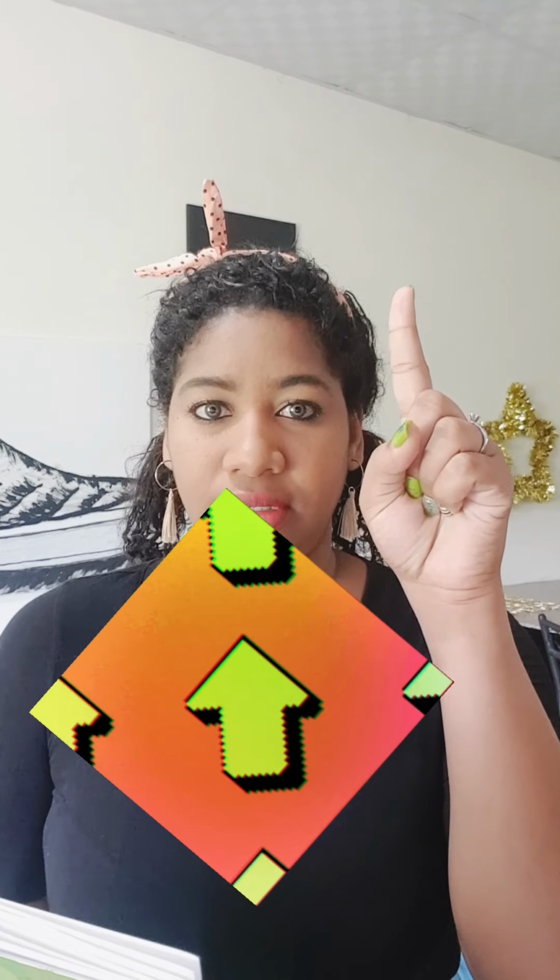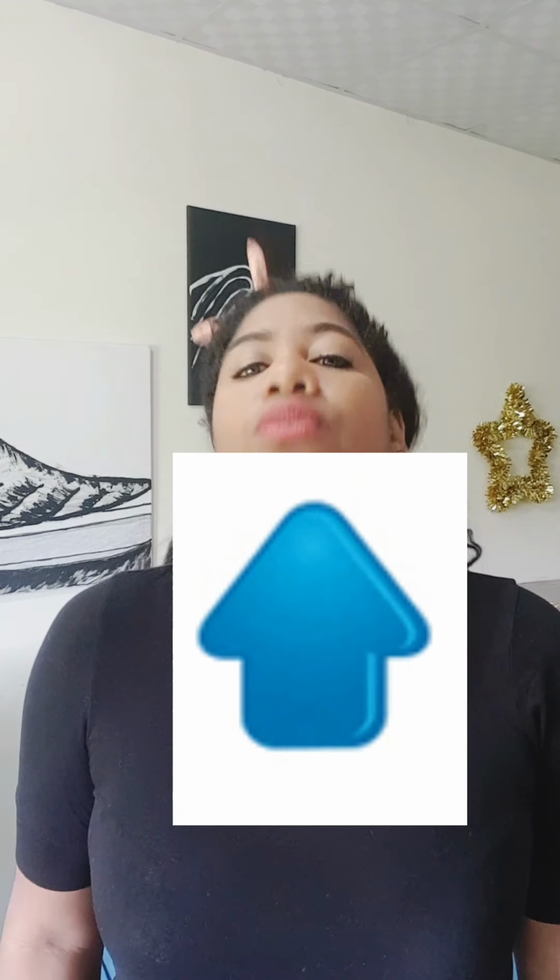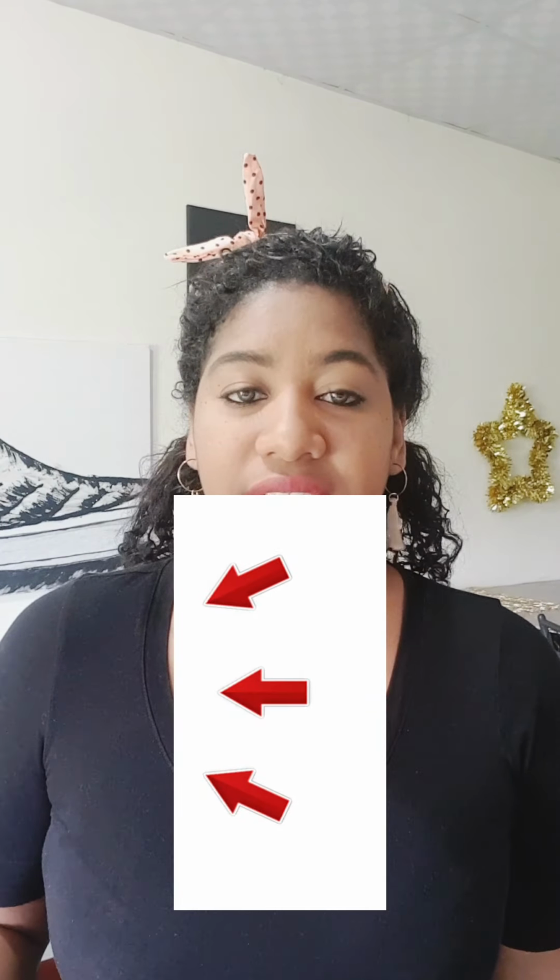The first one is pointing up. Let's go. Up. The next one is pointing down. Down. Okay, so point your head upwards. Up. Now down. Down. Good. Now let's move on to the blue arrows. One is to the left and one is to the right.